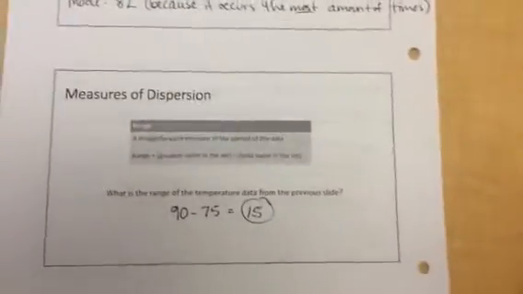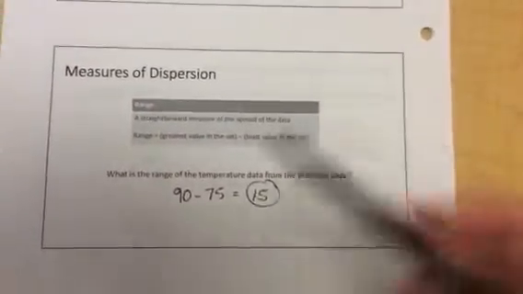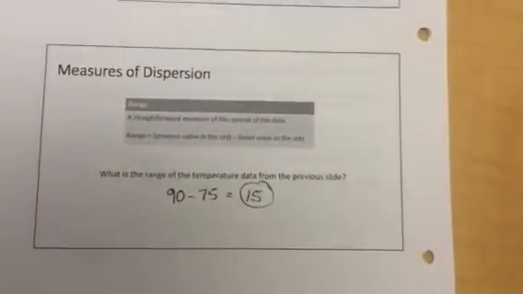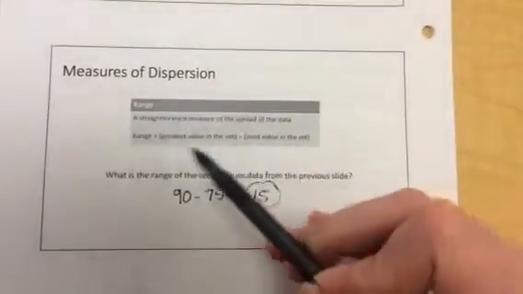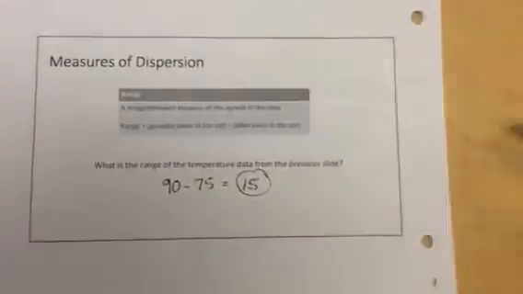Okay. Then we're looking at a couple of measures of dispersion. One is the range. Dispersion, if you think of the word dispersed, like spread out, is a measure of spread, basically. And the range is just basically saying, okay, what is the range of my data? How large is the spread?